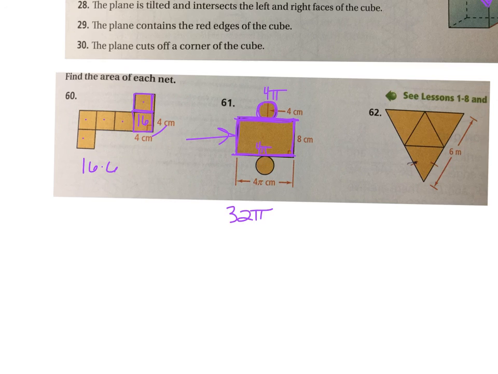And then the area of the circle, oh, they told us that. You didn't even have to figure that out. 4 pi, so 4 pi times 8. And then the area of the circle would be pi times the radius of 2 squared, or 4 pi. So it'd be 32 pi plus 2 of those 4 pi's, so that would be 40 pi square centimeters altogether.